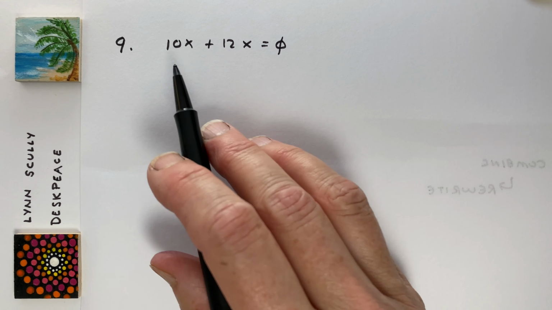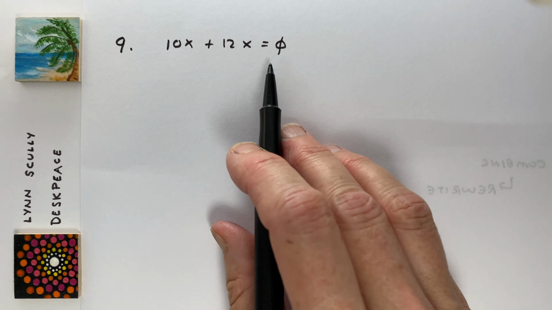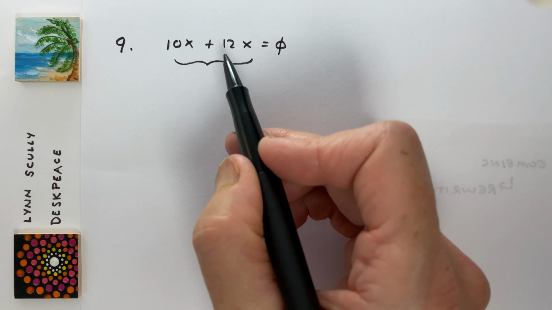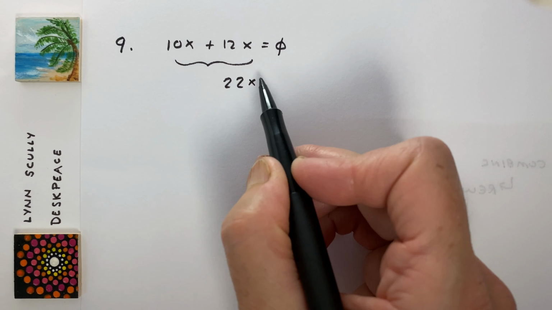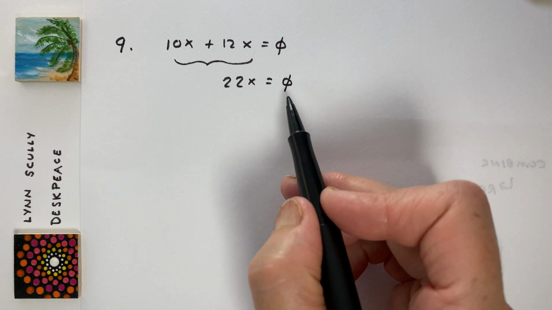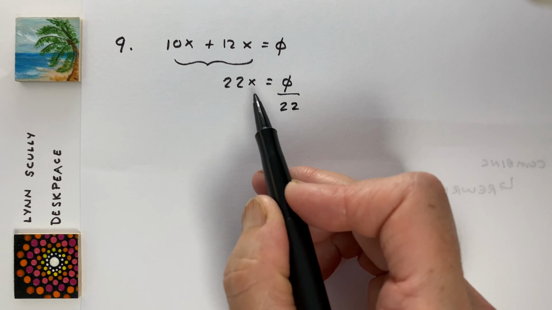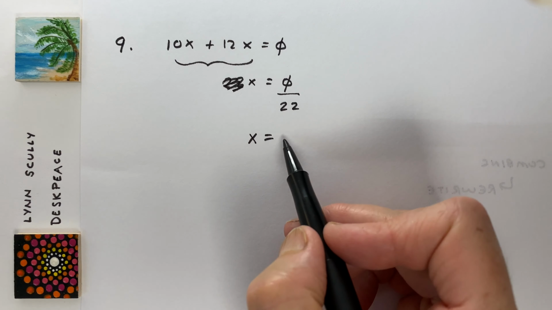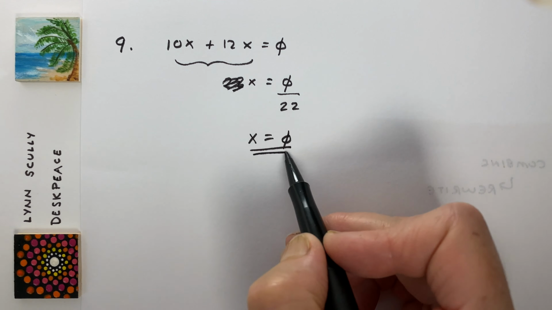Number 9, 10x plus 12x equals 0. I want to combine these x's. 10 plus 12 is 22 x's equals 0. Get the x alone. 22 is attached by multiplication. Move it by division to the other side of the equal sign. I'm getting x equals 0 divided by 22 is 0.